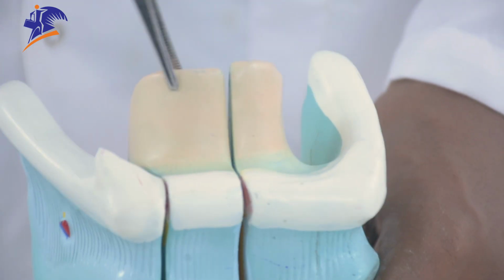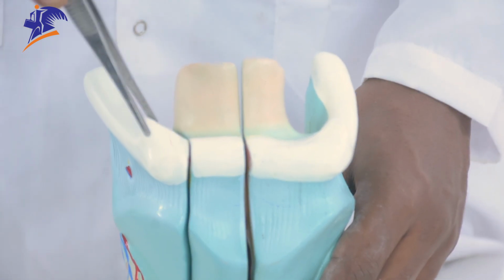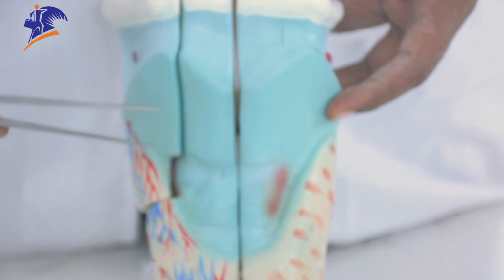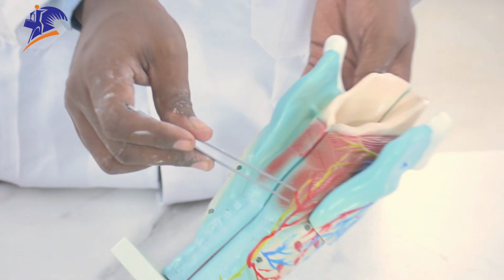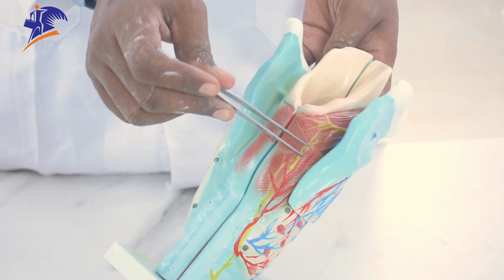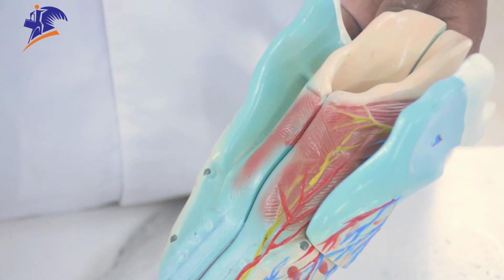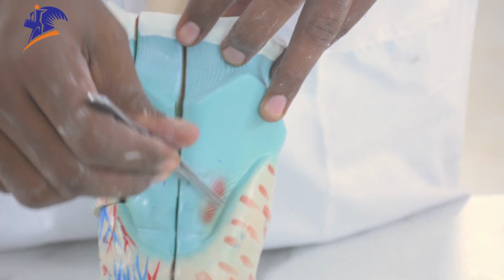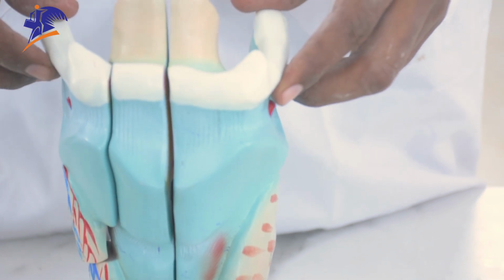Again, this is the epiglottis. This is the hyoid bone: body, lesser horn, greater horn, thyrohyoid membrane, thyroid cartilage, cricoid cartilage, epiglottis, posterior cricoarytenoid muscle, transverse and oblique arytenoid muscles. All these muscles are innervated by the recurrent laryngeal nerve, except this muscle, the cricothyroid, which is innervated by the external laryngeal nerve.